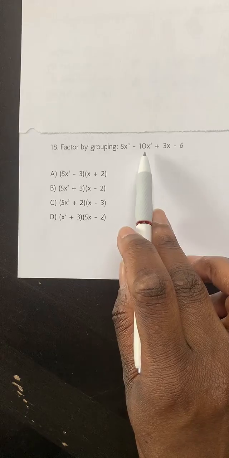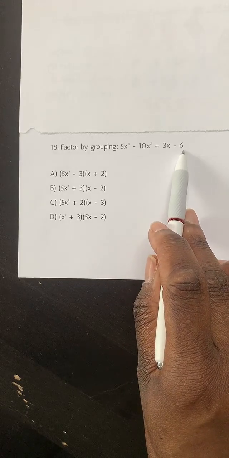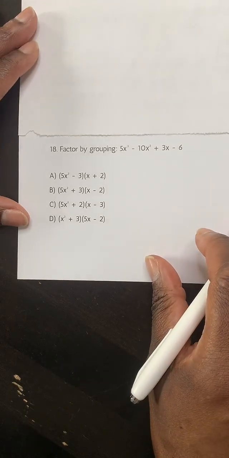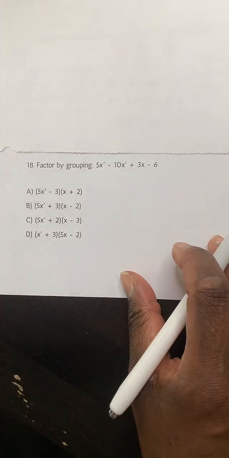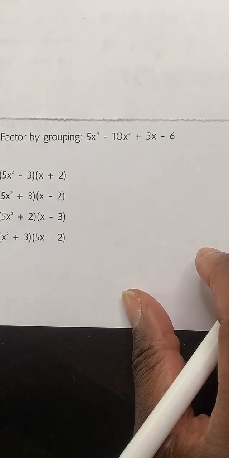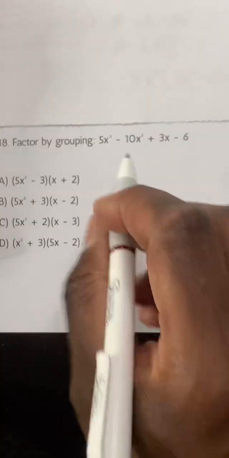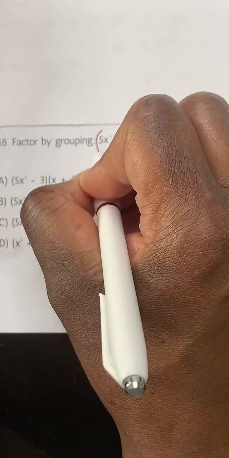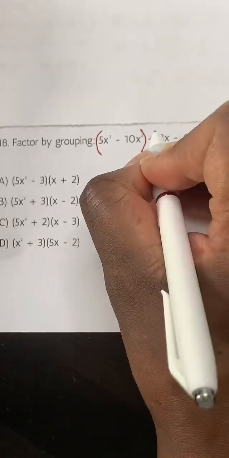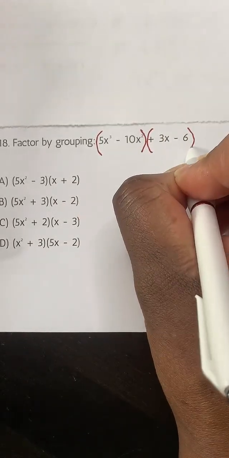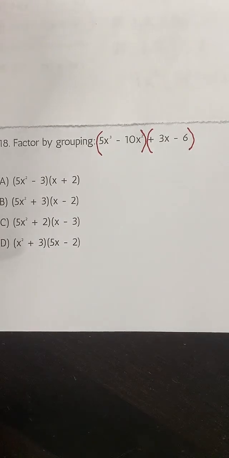So now, factoring by grouping. I introduced it a little bit yesterday, but I want to introduce it again. Anytime you're given 4 terms, you're going to group them. Let me zoom in a little bit. I'm going to put the answer choices off to the side. So I'm going to group them by 2 terms.